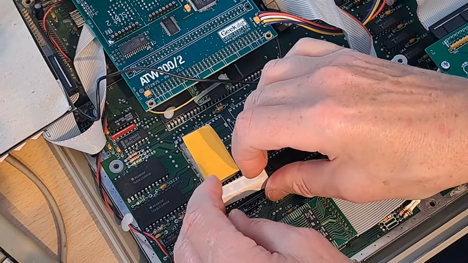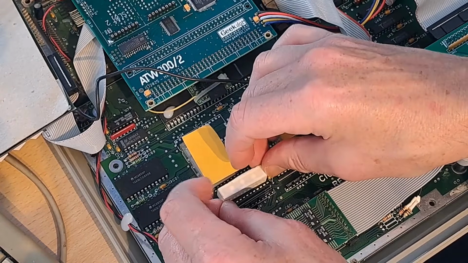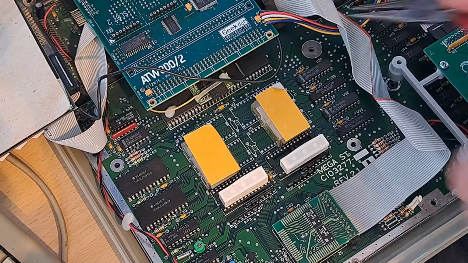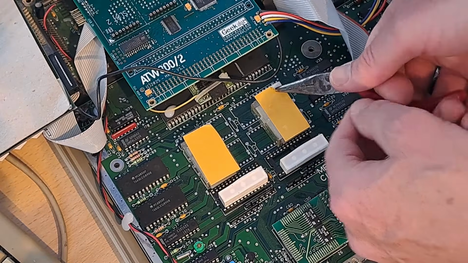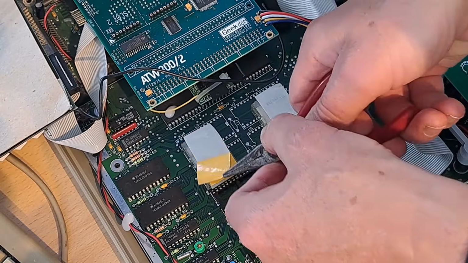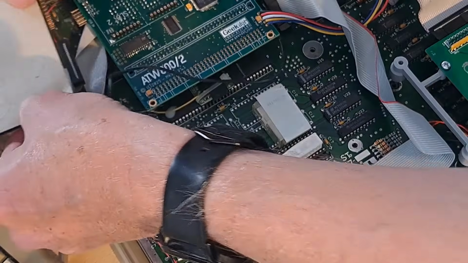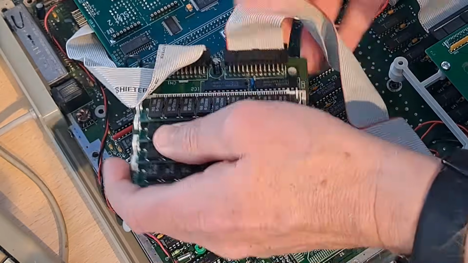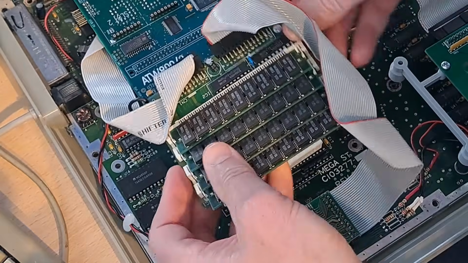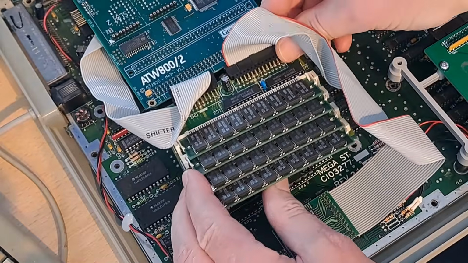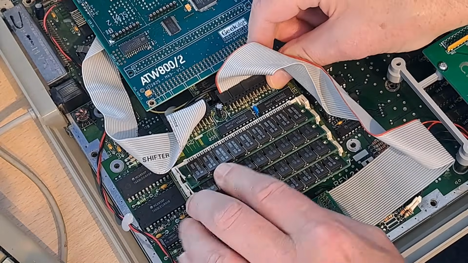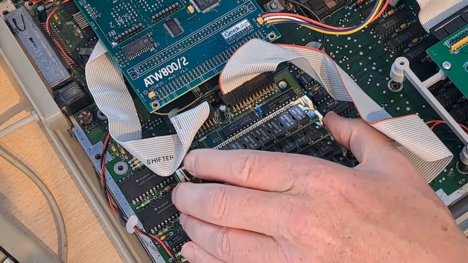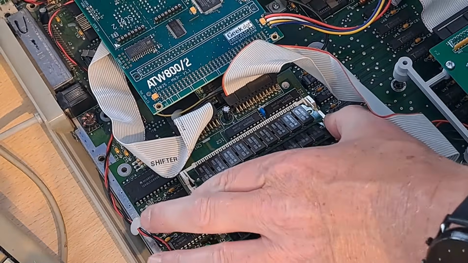I've also put double-sided tape on the Lego blocks. Then the RAM module can be put back on. There, it's not going anywhere anymore.